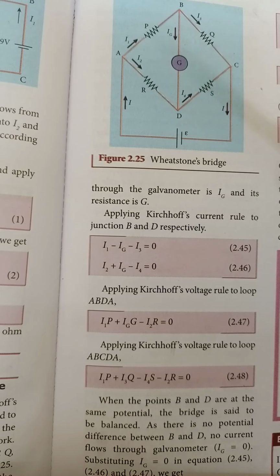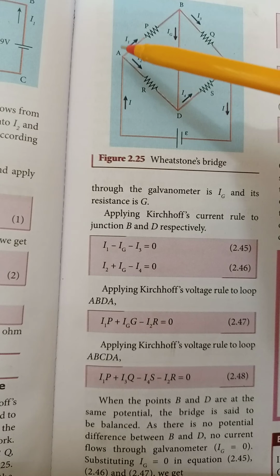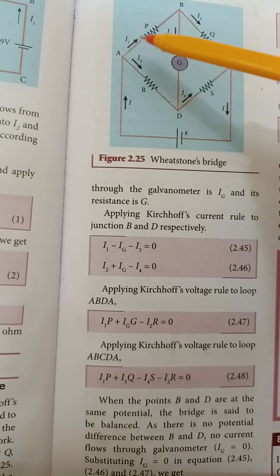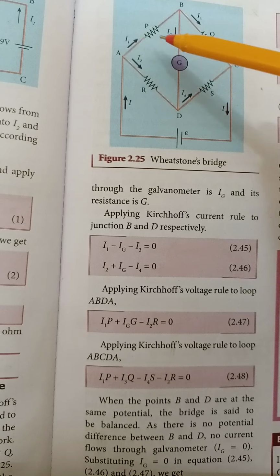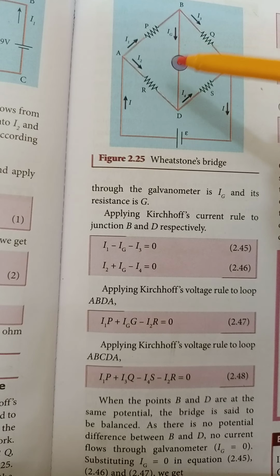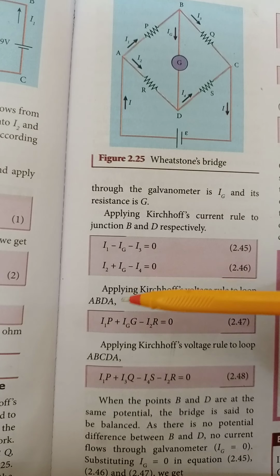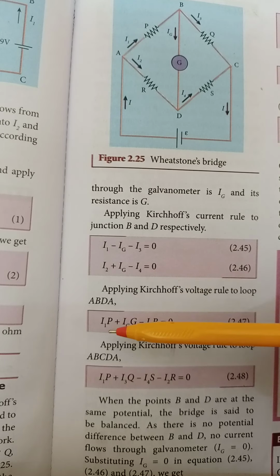Now apply Kirchhoff's voltage rule to the closed path ABDA. As there is no EMF in this path, the EMF is 0. So applying Kirchhoff's voltage rule to loop ABDA, we get I1P plus IgG minus I2R is equal to 0.